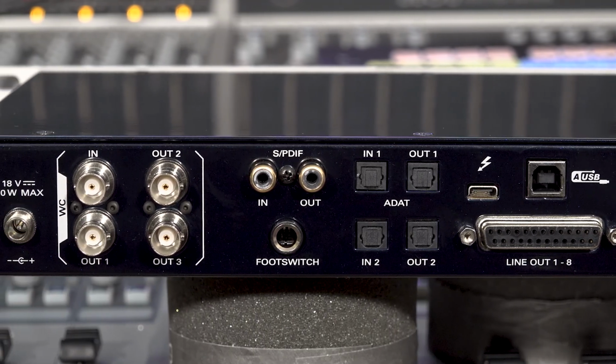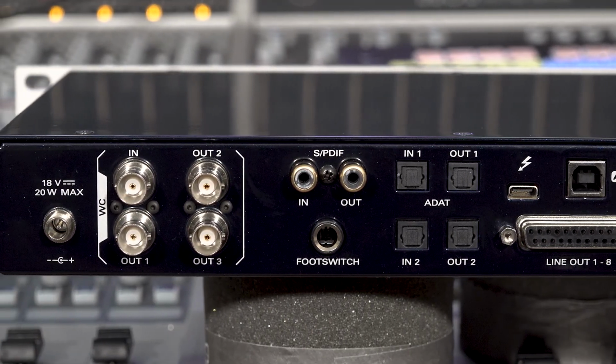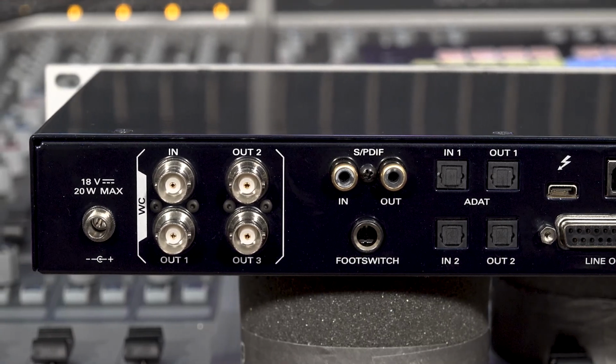external power supply input we find a single word clock input and 3 BNC word clock outs to allow other devices to be enhanced by Antelope Audio's proprietary super stable 64-bit acoustically focused clocking technology, to allow you to truly hear your audio with no blurring of the stereo field.